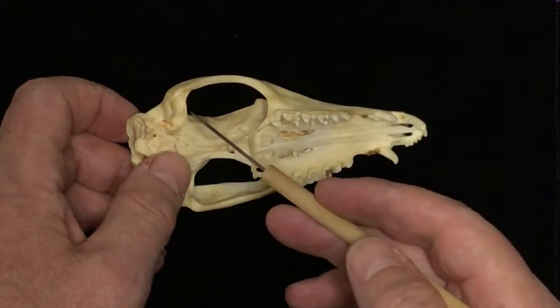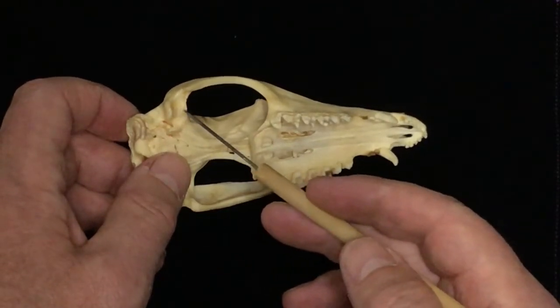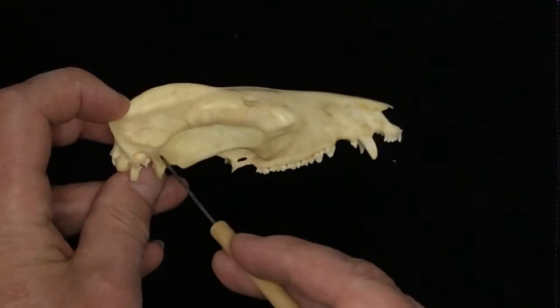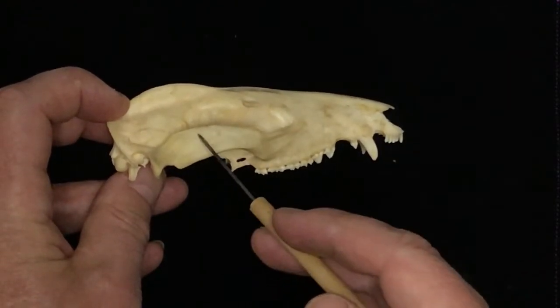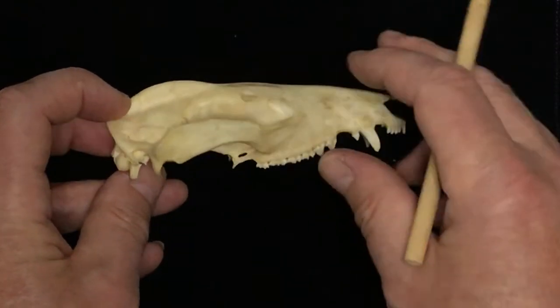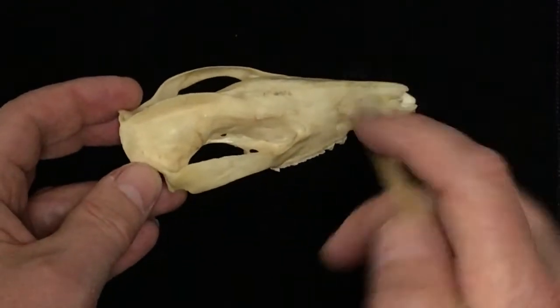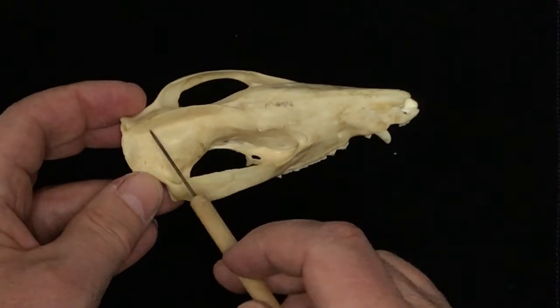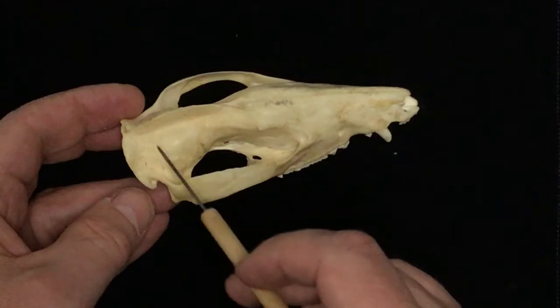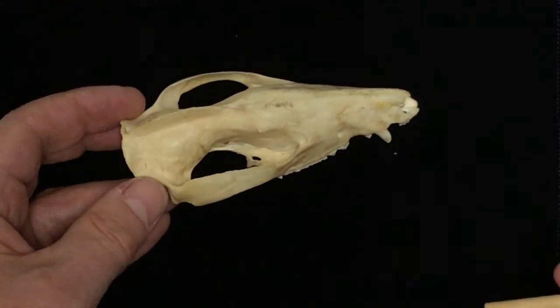And this is where the lower jaw would articulate here. So this is the jugal. It comes all the way here, and then this is the squamosal bone here. Okay. On our Virginia possum, we also have a very prominent sagittal crest here, and this is the occipital ridge. So in this space, you would have temporal muscle.